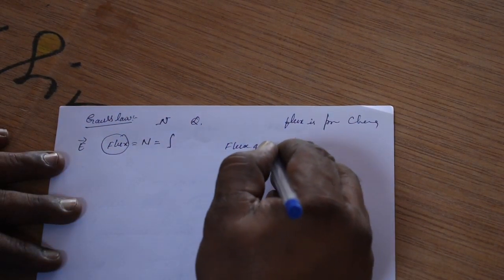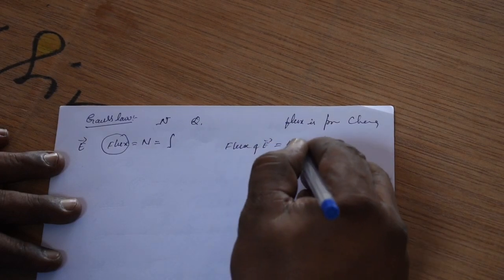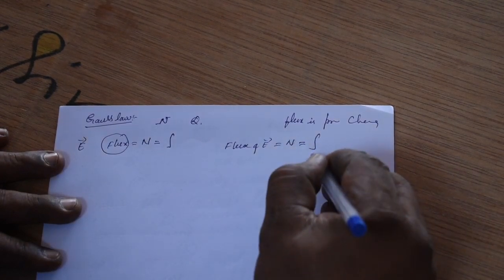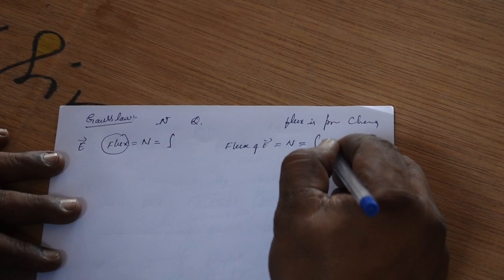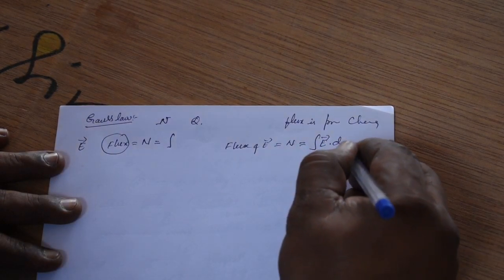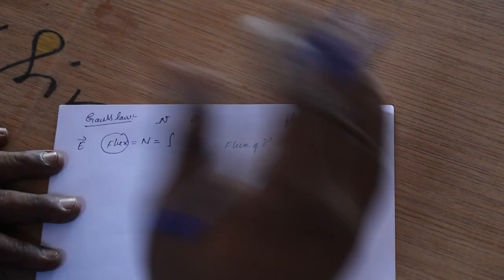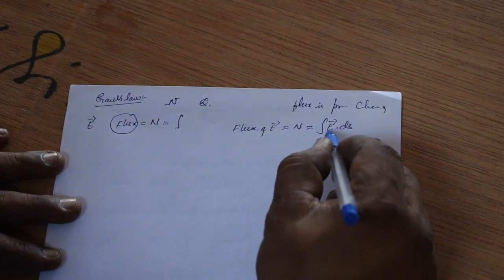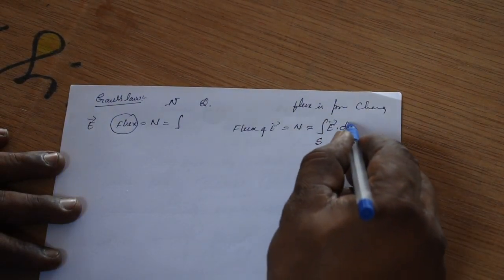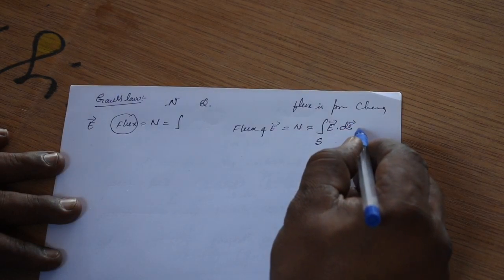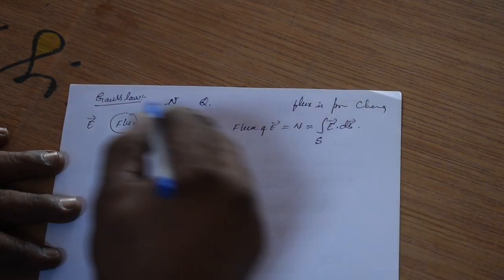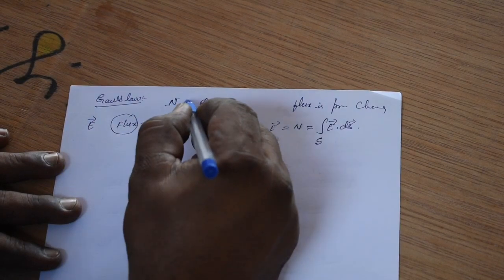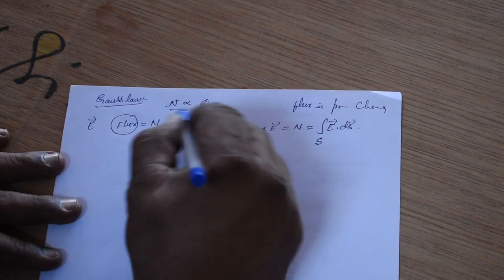Flux of E is denoted by capital N, and it is defined by the surface integral of E dot ds, because you can find the charges only on the surface. This is known as the flux. And as you know, this law states that electric flux is directly proportional to the charges.